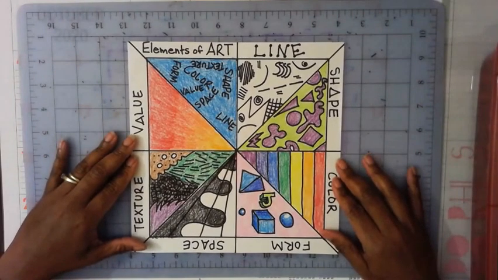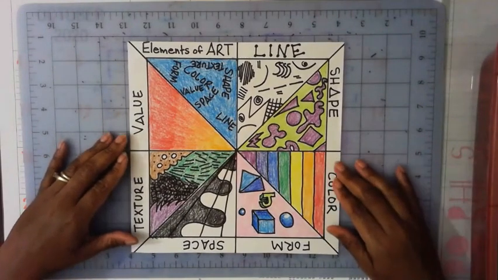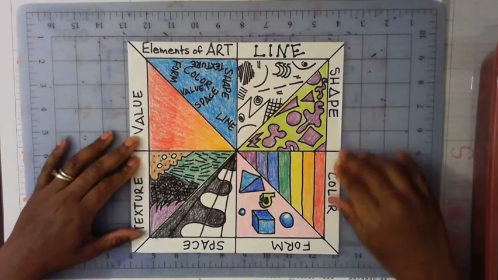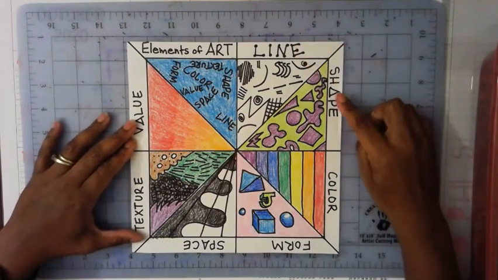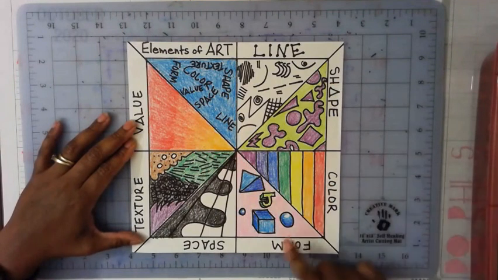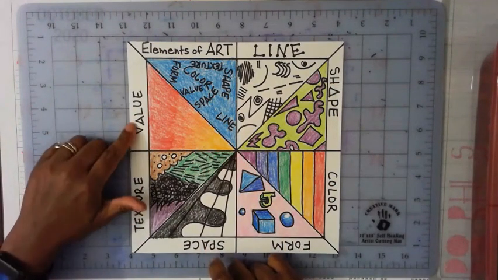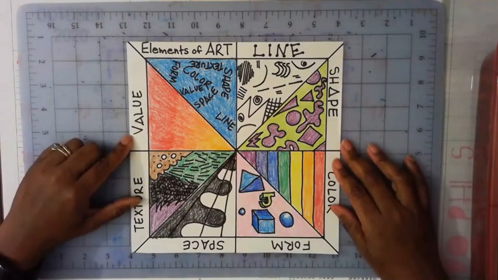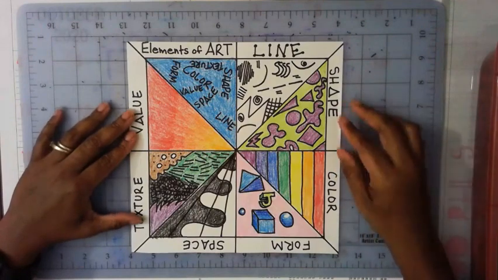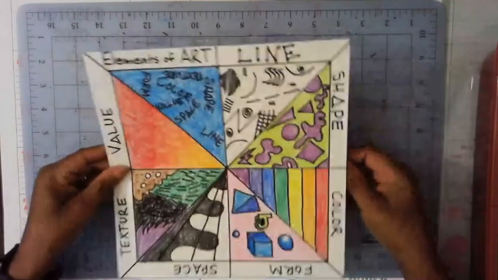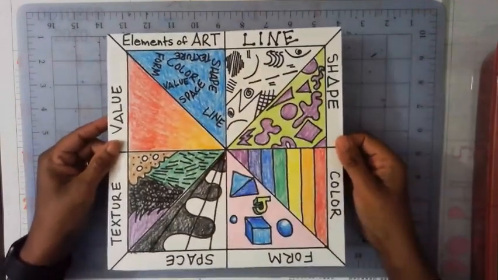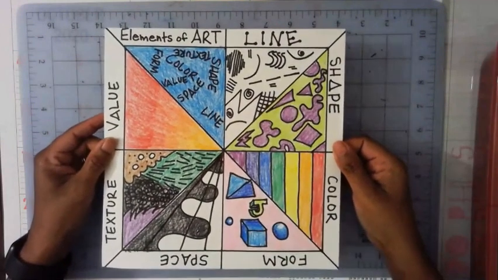Today, boys and girls, we're going to be talking about the elements of art. You have line, shape, color, form, space, texture, and value. Your activity for today will be for you to create a little square like this. I call this my elements map. Okay, it's my little map.